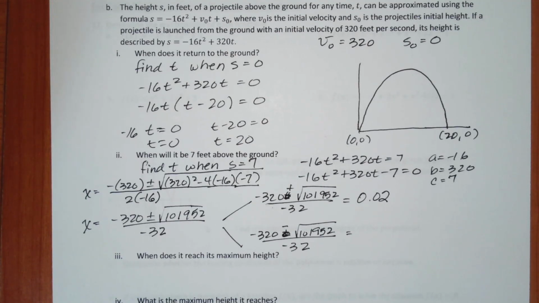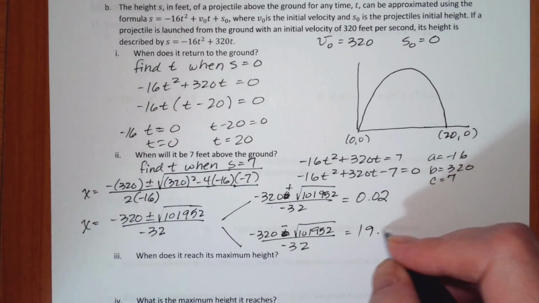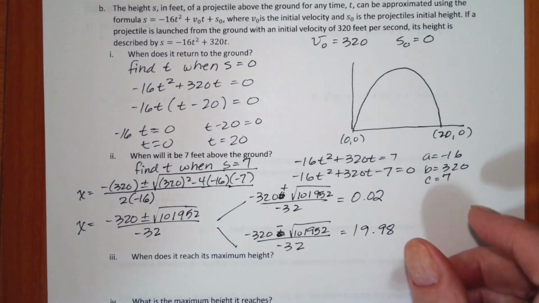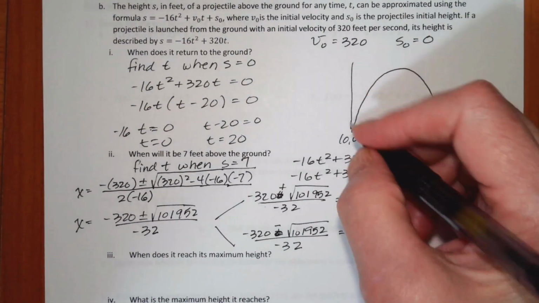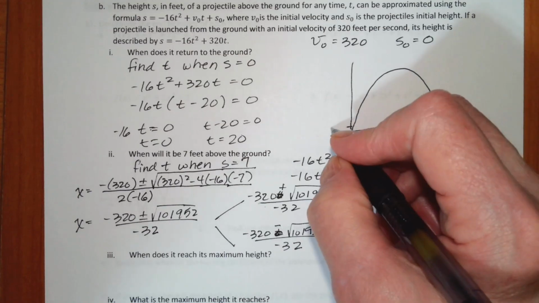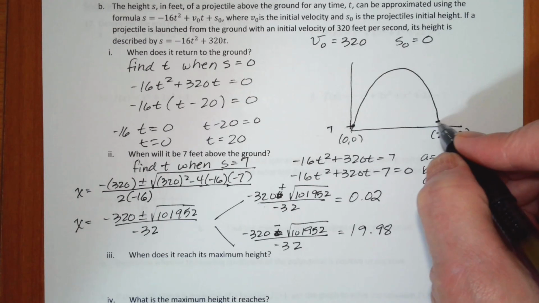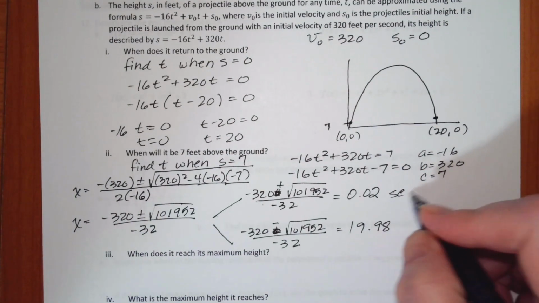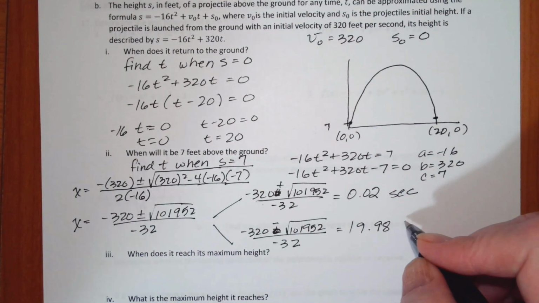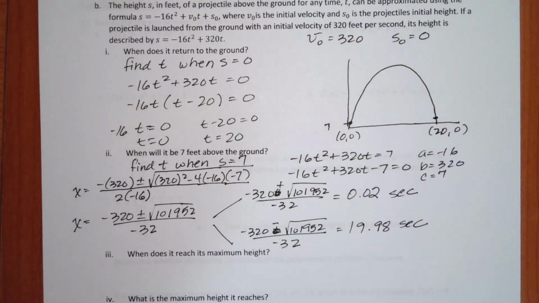And then if I do it again, changing the plus to a minus, I get 19.98. So that means it hits 7 feet here and here, at 0.02 seconds and at 19.98 seconds.